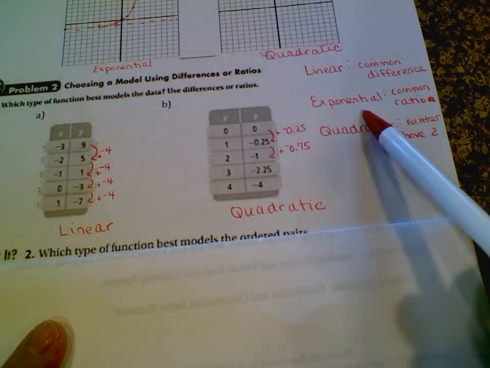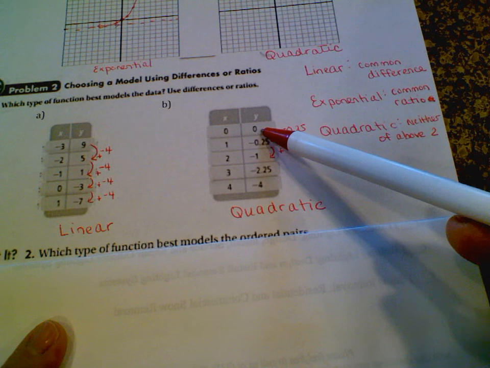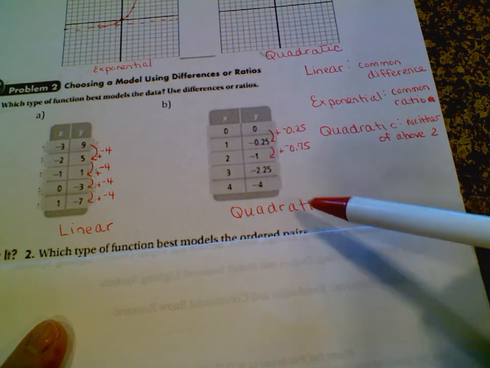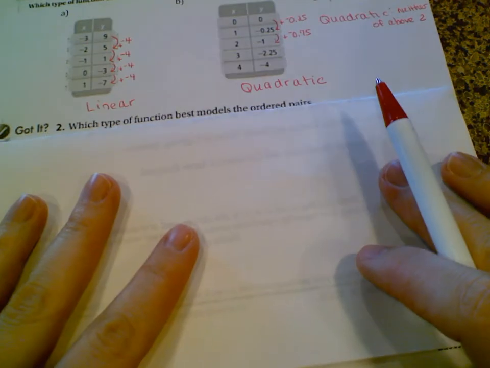Then I would ask myself, is it exponential? So can I times by something? Well, 0 times what would be this? Well, anything times 0 has to stay 0, so this could not be exponential either because I can't times to 0 to get anywhere. So this is an example where it's neither adding or multiplying, so it would be quadratic. So see if you can do the last one where you have to make a table.